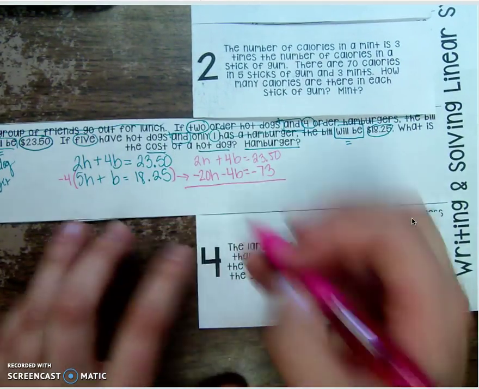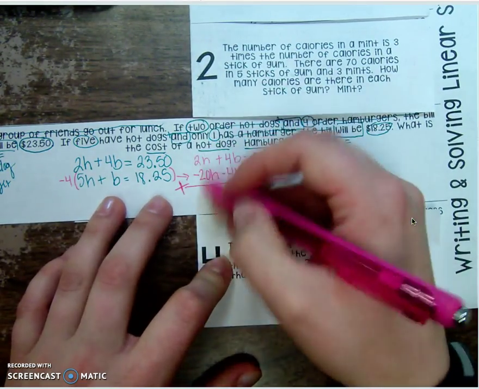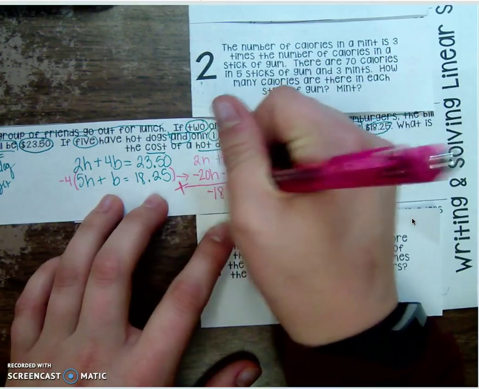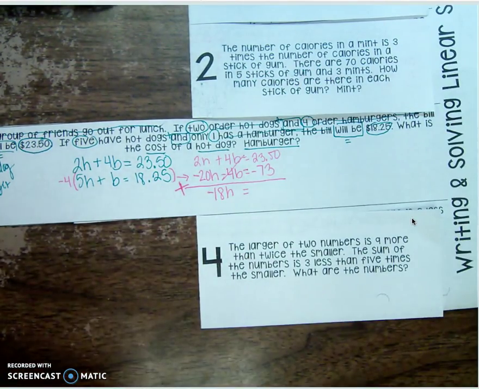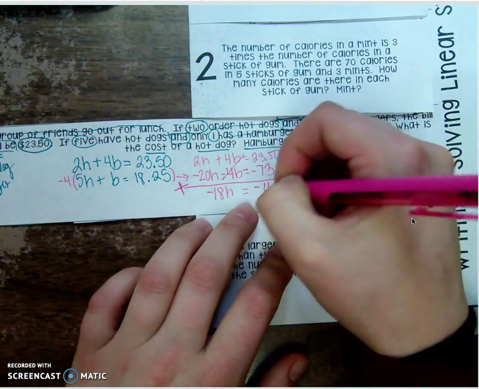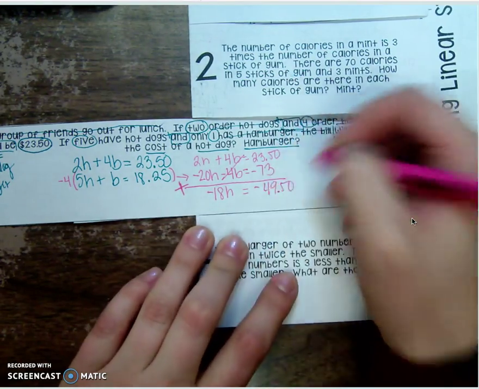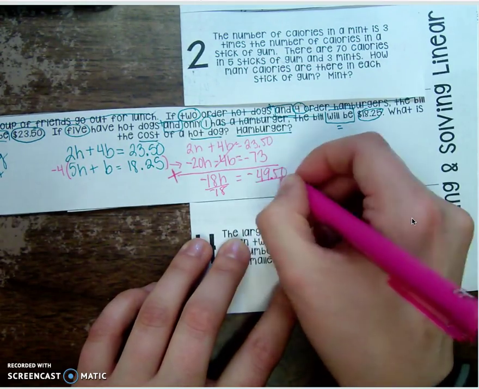I do have opposite signs for my B, so I'm going to add to cancel them out. 2 plus negative 20 is negative 18H equals negative 73 plus 23.50, negative 49.50, and divide both sides by negative 18.